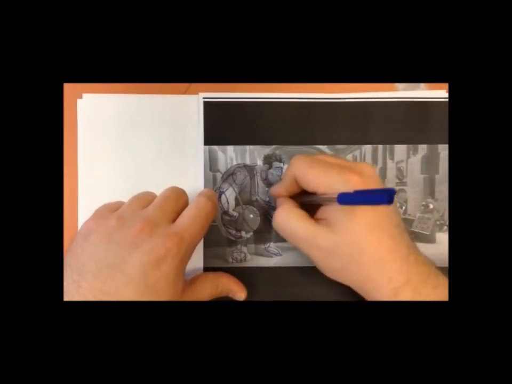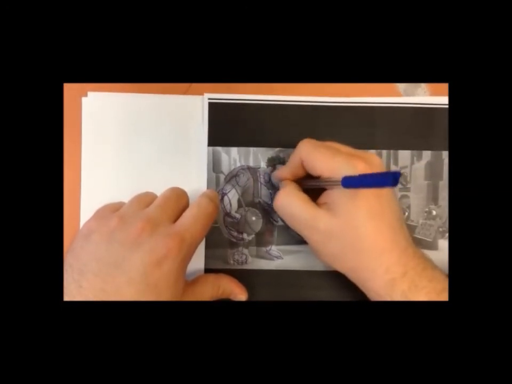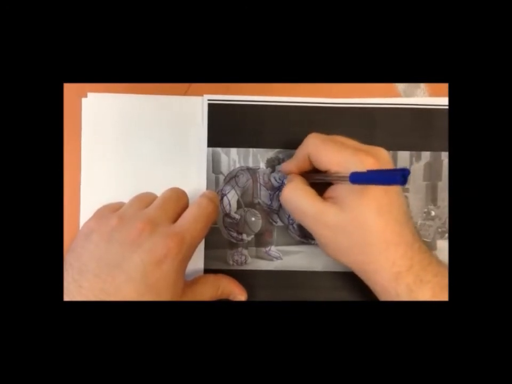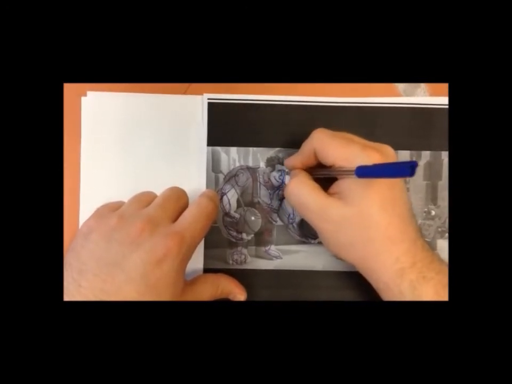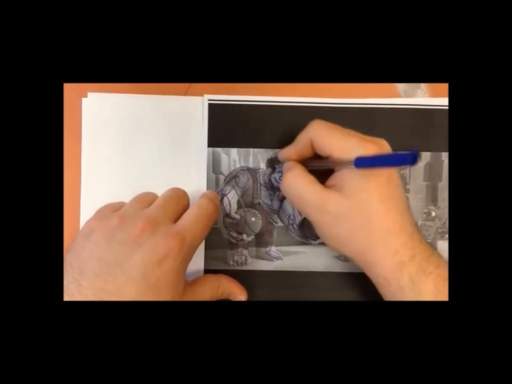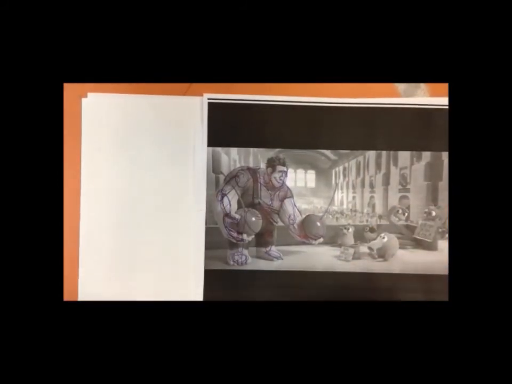And I know it's weird because I'm tracing on top of a picture, but I want you to see that the picture is just a guidepost. So that you get all those little shapes in there.